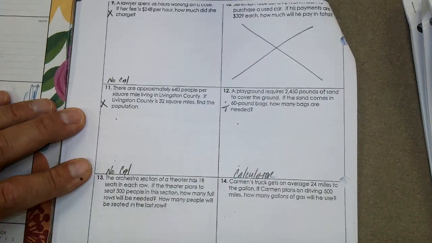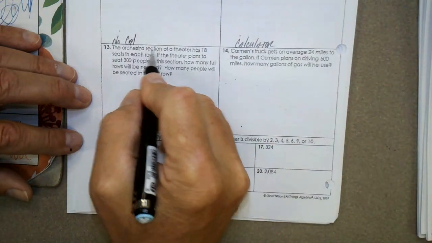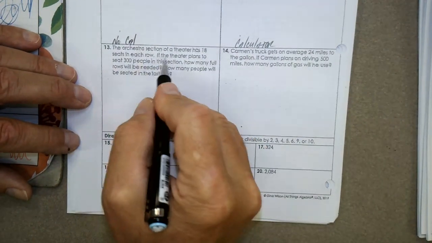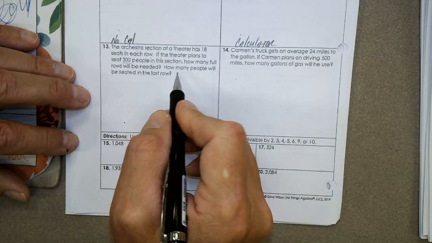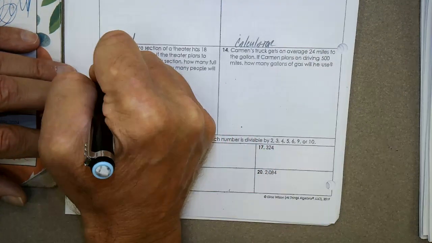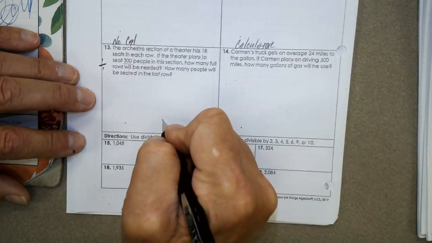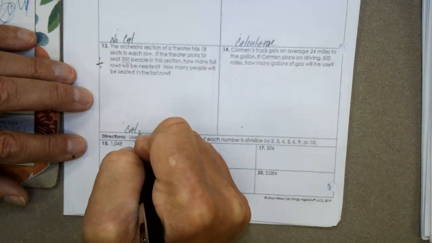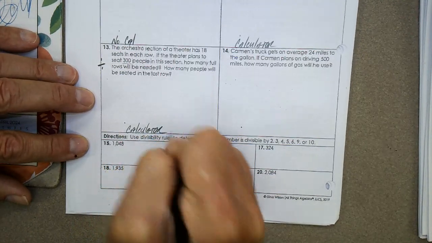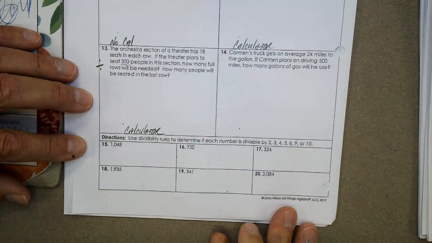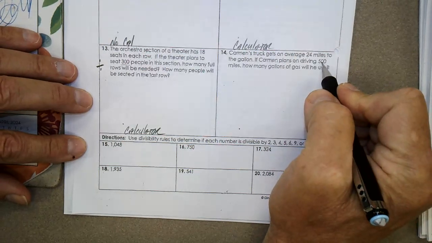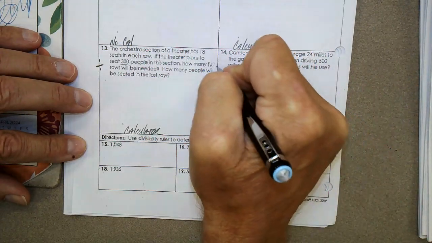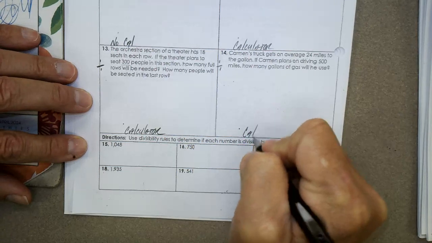All right, number 13. The orchestra section of a theater has 18 seats. If the theater plans 300 people in the section, how many full rows are needed? All right. So we're going to use a calculator here. And let's write that down. And then the last one, number 14. Carmen's truck is 24 miles to the gallon. If he plans on driving 500 miles, how many gallons will he use? We're going to be dividing here, so let's use a calculator.